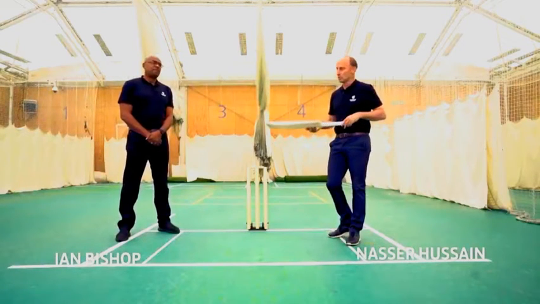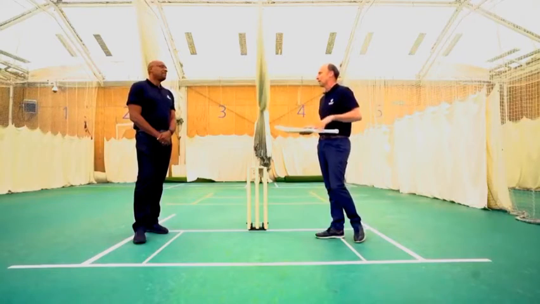I'm Nasser Hussain. I'm joined by Ian Bishop, former West Indian fast bowler. Bish, what is a bouncer? Where do you have to land it? Where are you looking for it to end up on a batsman?